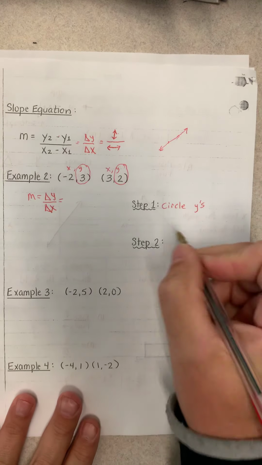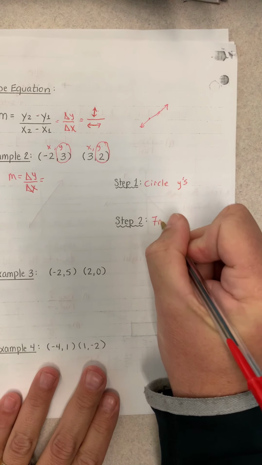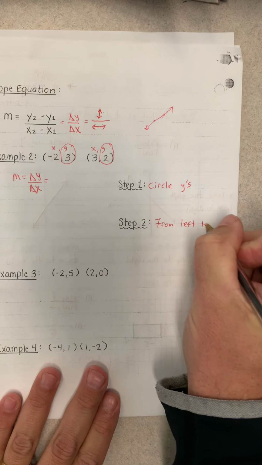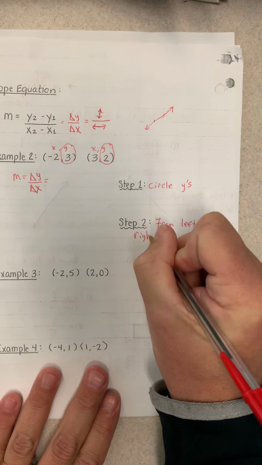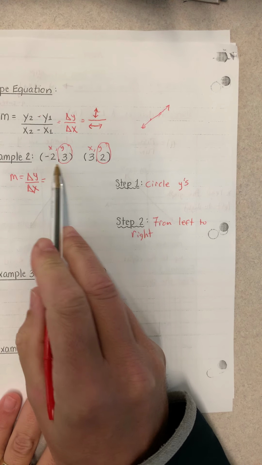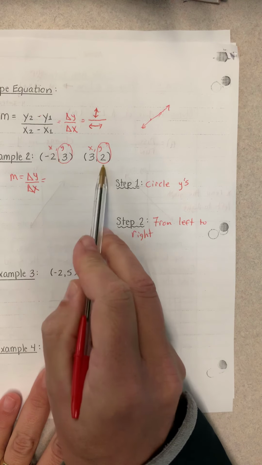Now, step 2, and again, I'm going to do this like a book. From left to right. From left to right, in my ordered pairs, I'm starting with this one and I'm going to this one. I'm starting with this y and I'm going to this y. I'm going left to right.